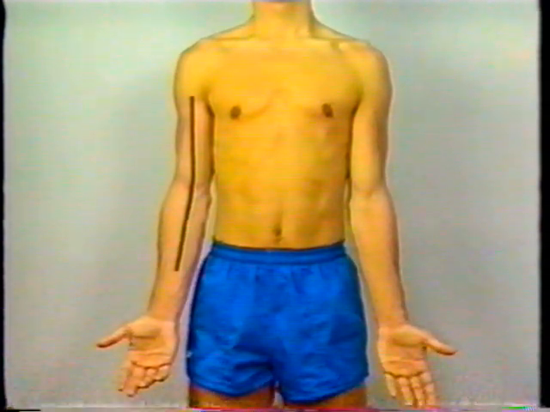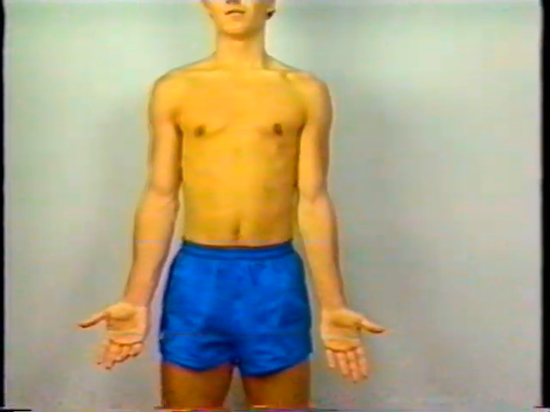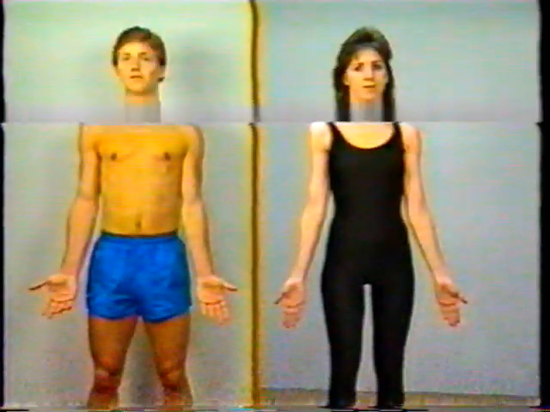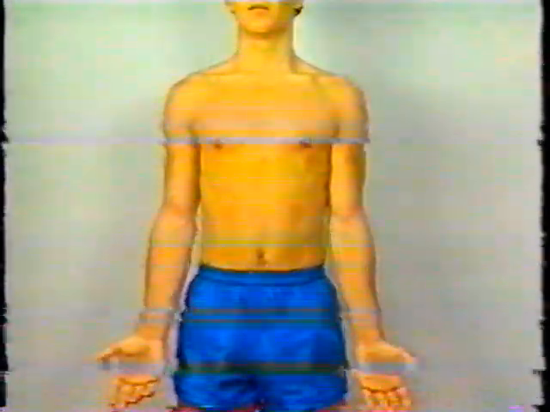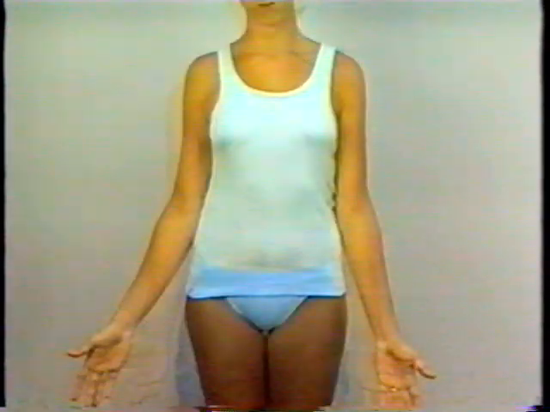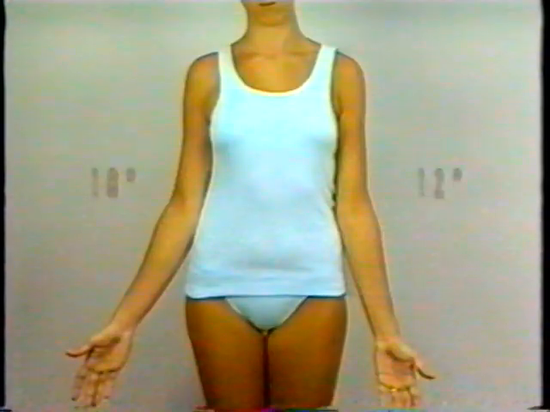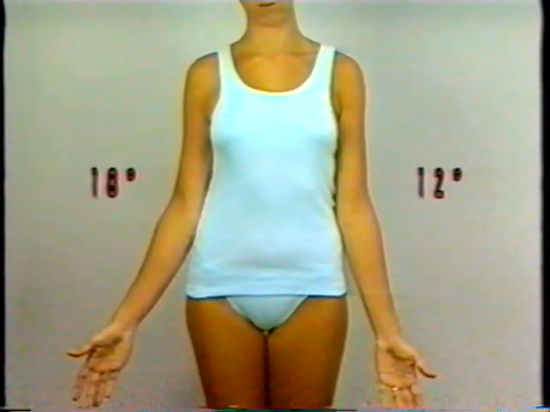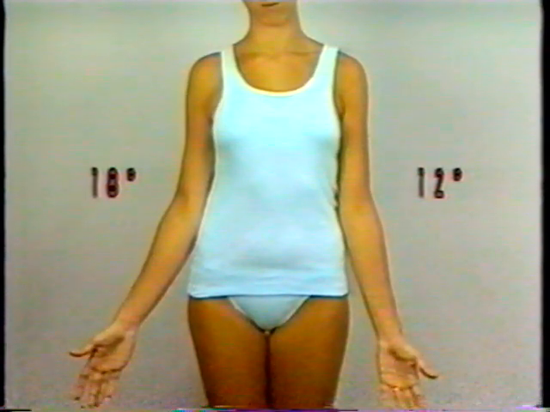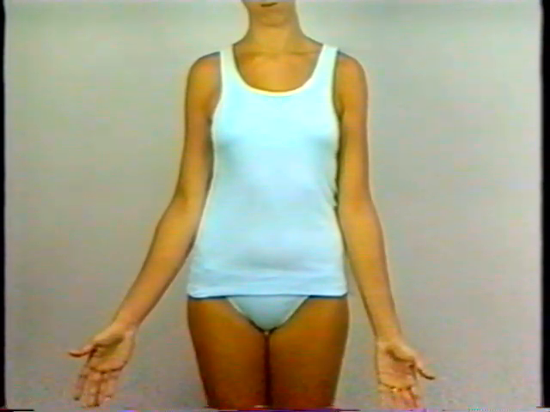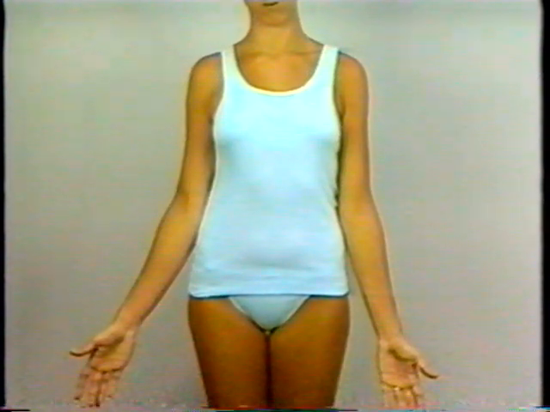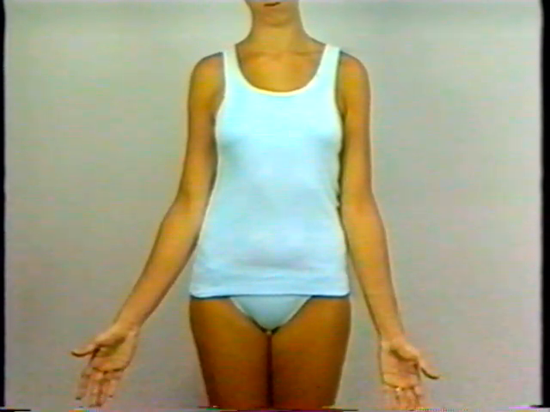In the male, the carrying angle is approximately 5 degrees, while in the female it is greater and measures 10 to 15 degrees. It is essential to compare both the right and the left side, which in the normal individual would be equal. In this female patient, there is an increased carrying angle on the right side measuring 18 degrees in contrast to the normal on the left side measuring 12 degrees. This patient had sustained a fracture of the lateral condyle as a child with the resultant increased carrying angle.